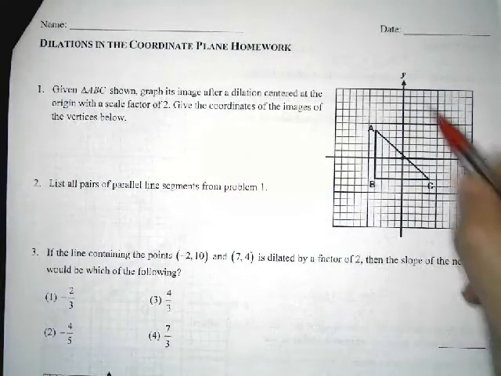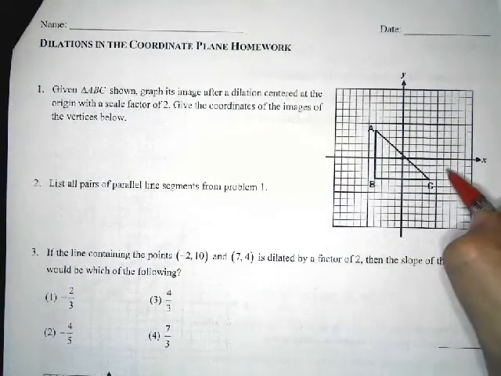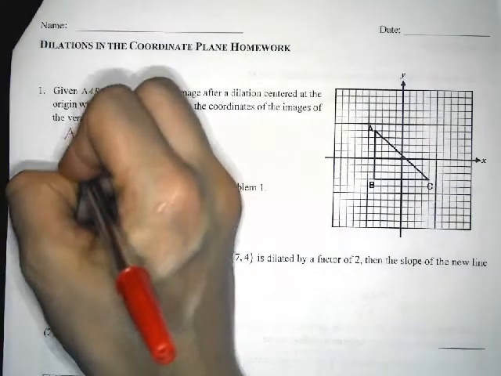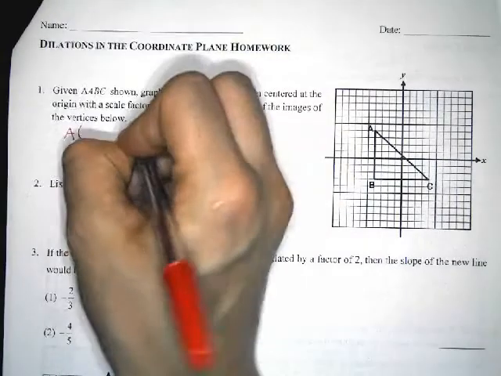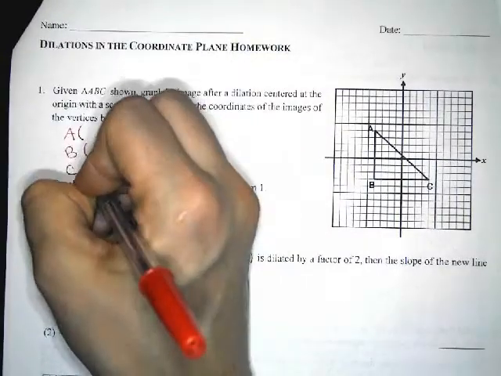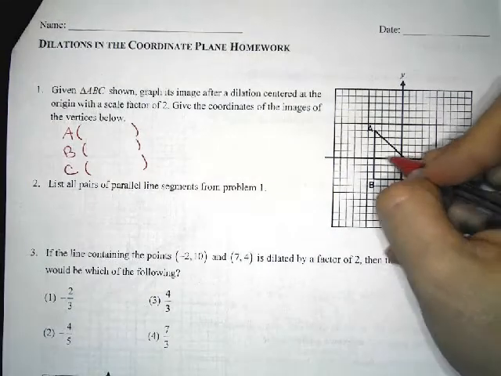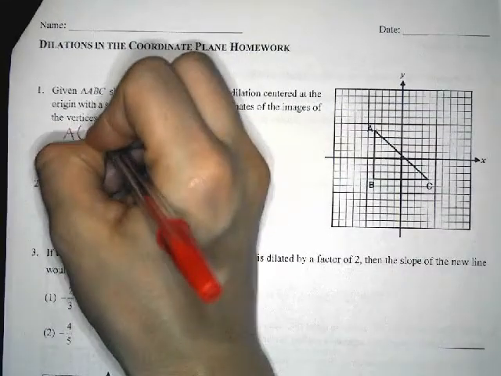So before I can even dilate this, we know it's going to get twice as big, but I should know all the coordinates for A, B, and C before I can double them. If I look at A, it has the coordinates of -4, -4.